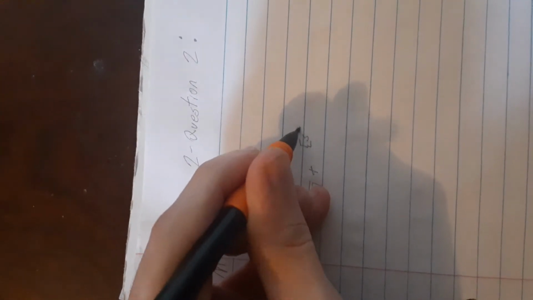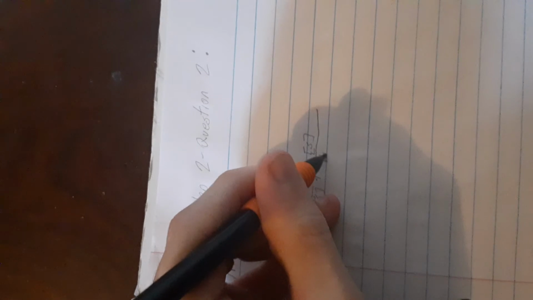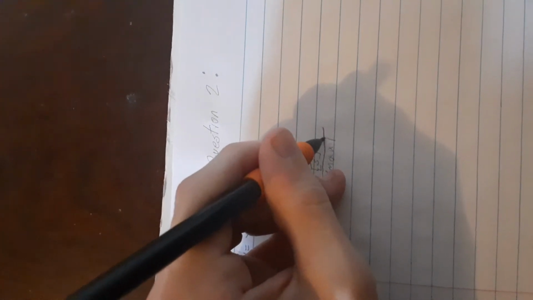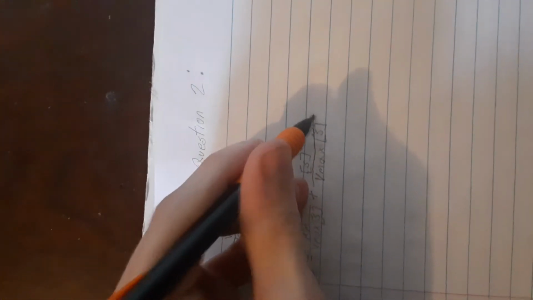Over the same denominator. Okay, now that we got that written, we can go ahead and simplify that. This can cancel.